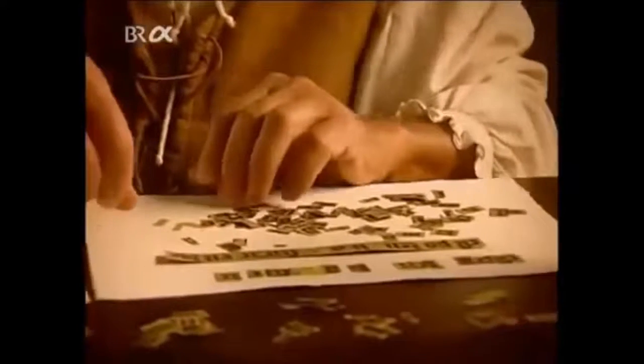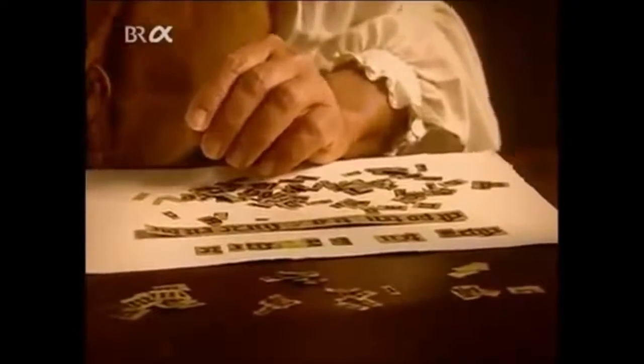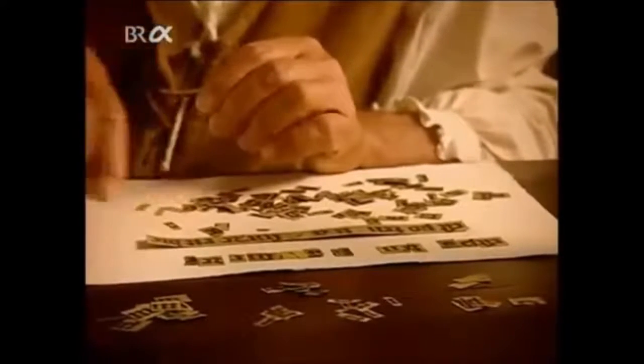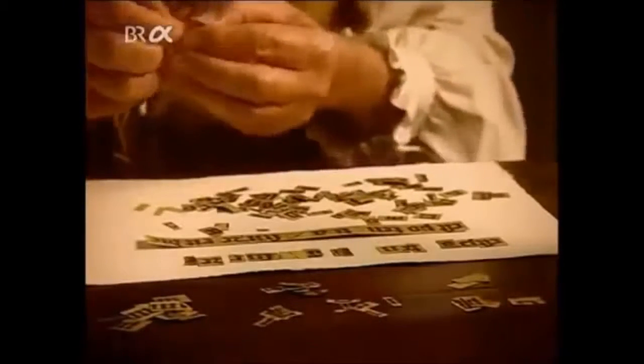Coupled with the reduced number of characters that a Latin-based alphabet needed, Gutenberg's press was able to print up to 240 impressions an hour, well beyond what other printing presses at the time were capable of.